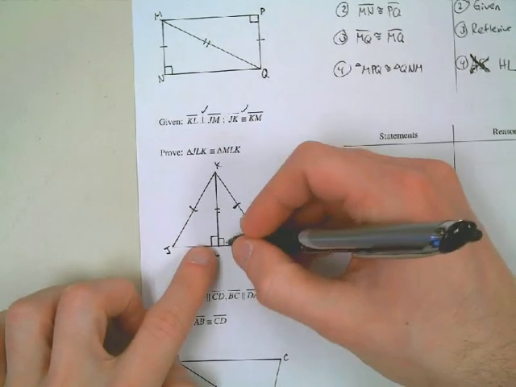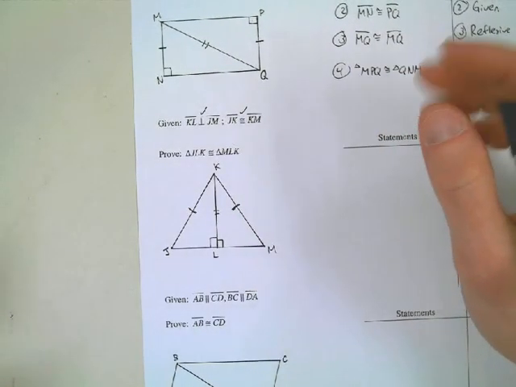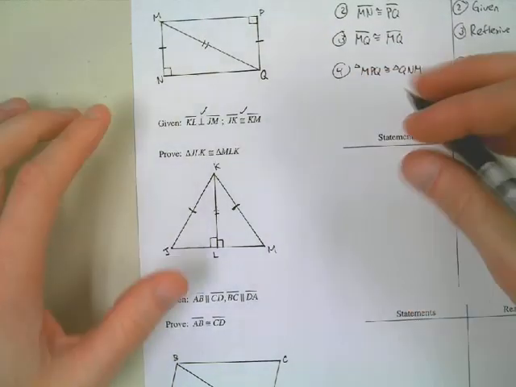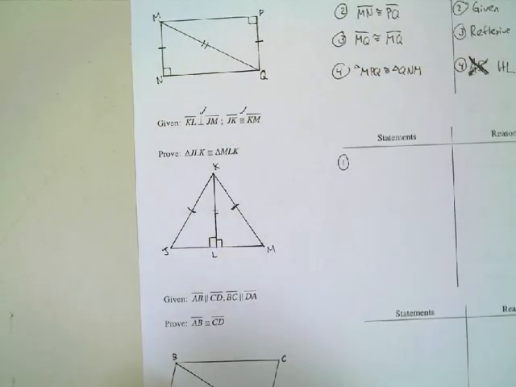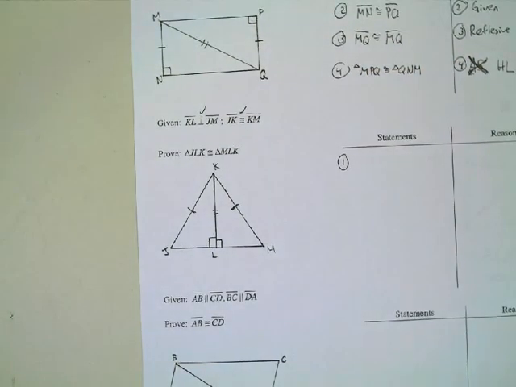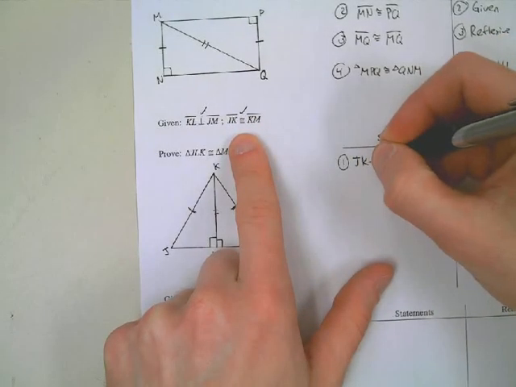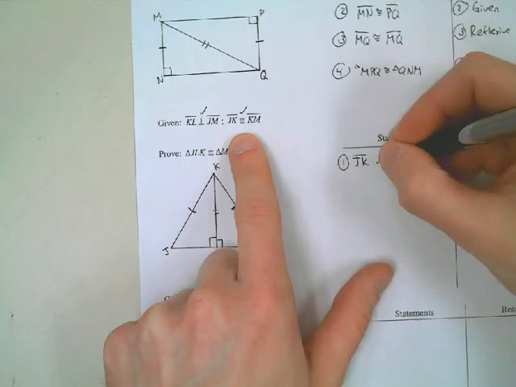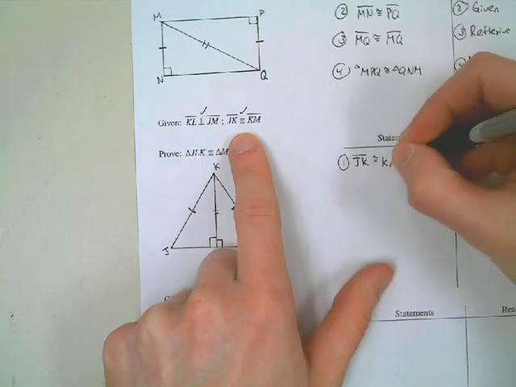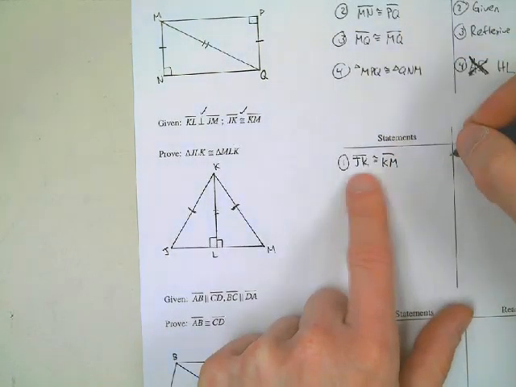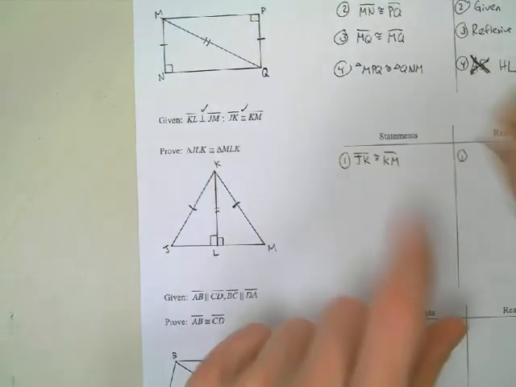So first, we'll go ahead and just write down the congruences that were given in the given. JK is congruent to KM. And our reason for that would be what there, Jason? Yeah, it's given. Thank you, Jason.